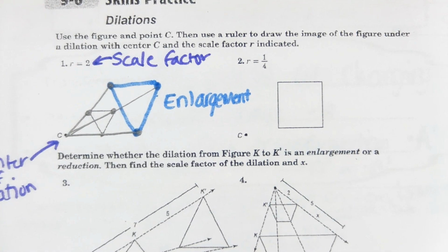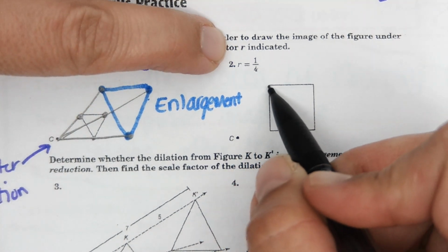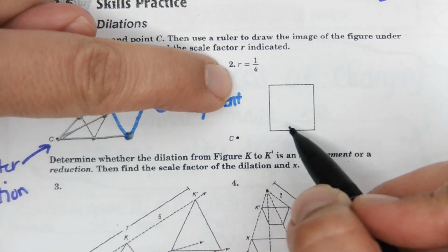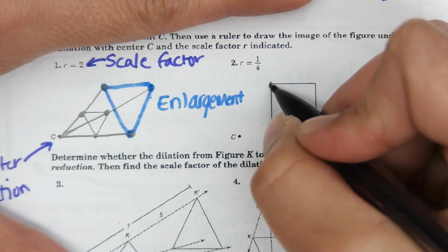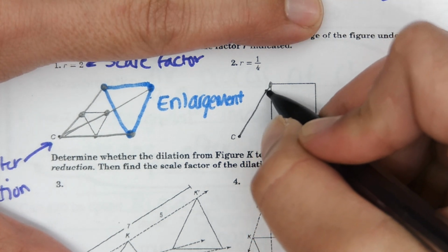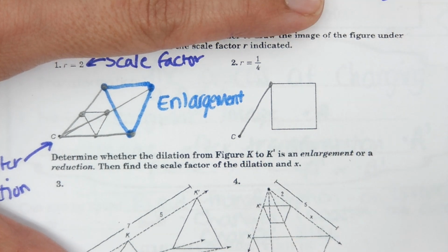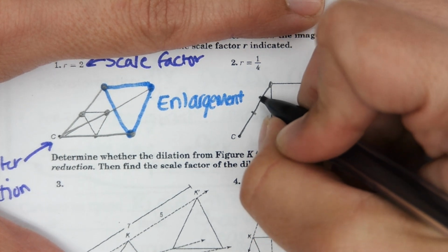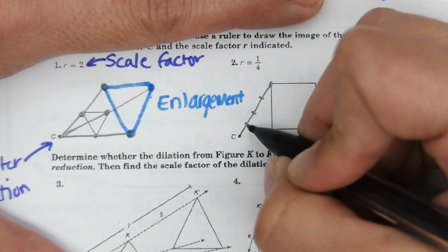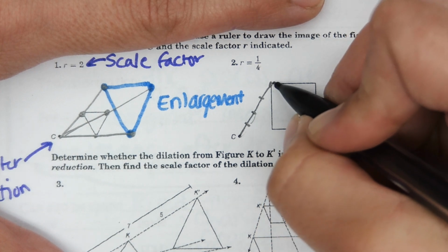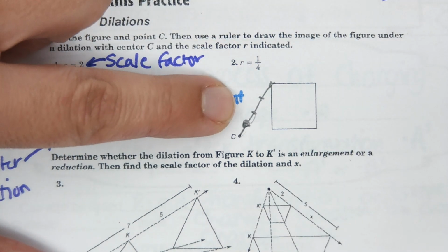Okay, then number 2, the scale factor is 1/4. So 1/4 means that this shape is going to get smaller, like 1/4 the size of the original. And just like before, the distance from the center of dilation to each point is going to be 1/4 the distance too. So I'm going to draw a segment here from C to the point. And then I'm just going to eyeball it and break it up into 4 equal pieces. So I broke it up in half, then broke this up in half and this up in half, and now I have fourths, like 1/4, 2/4, 3/4, 4/4. And R is at 1/4, so this right here is going to be my new point.